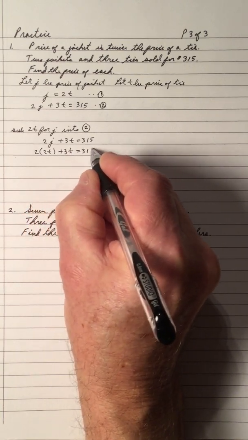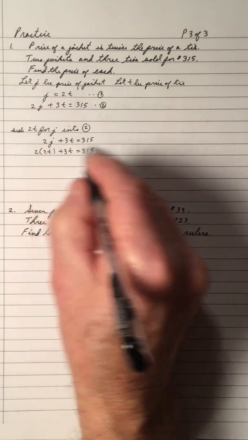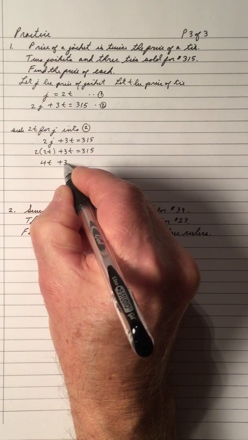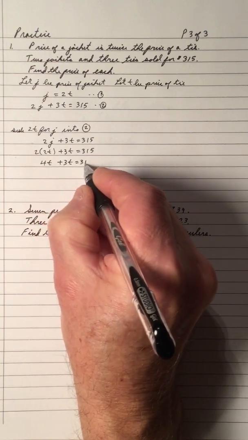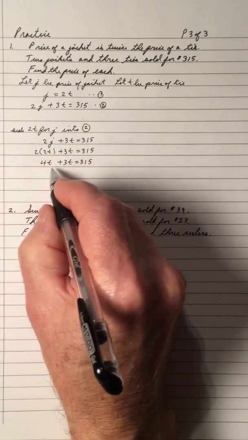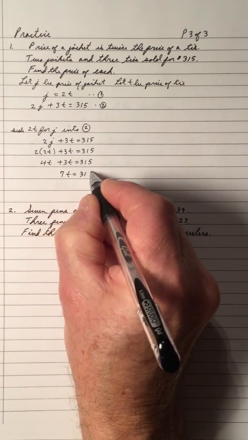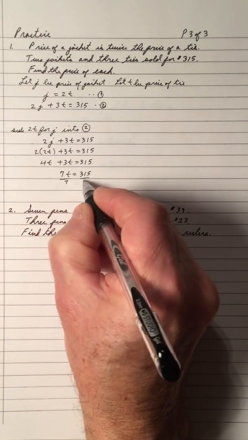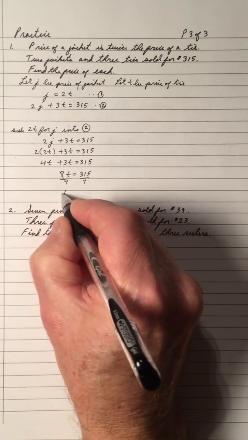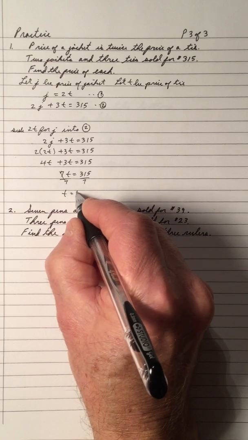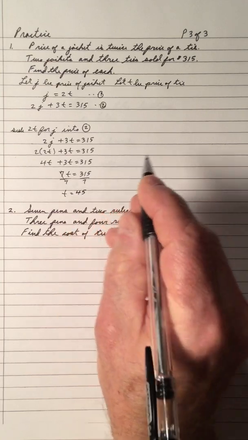Notice to just take your time and work it through slowly. 2 times 2t is 4t. Do one step at a time, and it makes everything easy to see and explain. Add up like terms. 7t equals 315. Divide both sides by 7. They cancel to give me a 1. And 315 divided by 7 is 45.